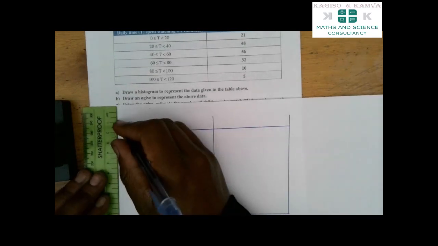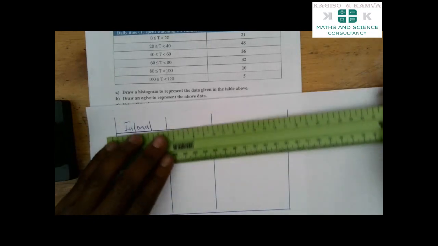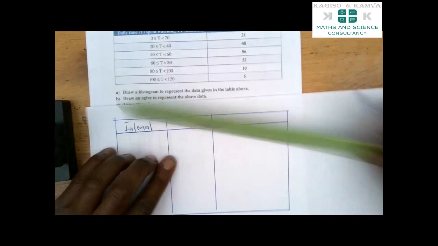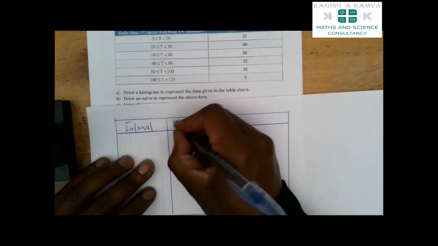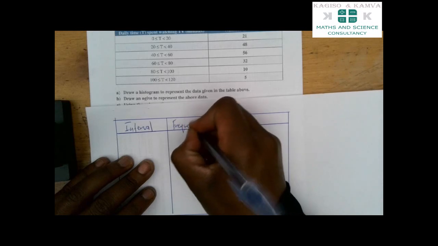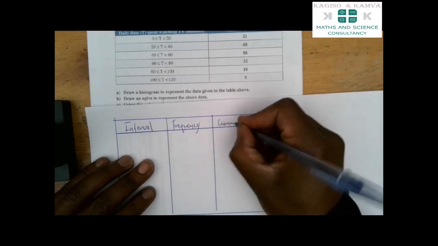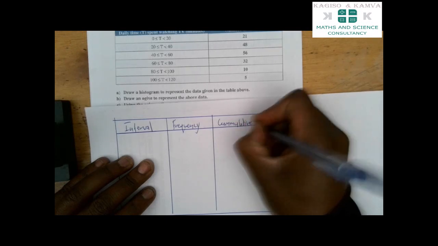Interval here, I'm going to have the frequency, and we're also going to have a cumulative frequency.